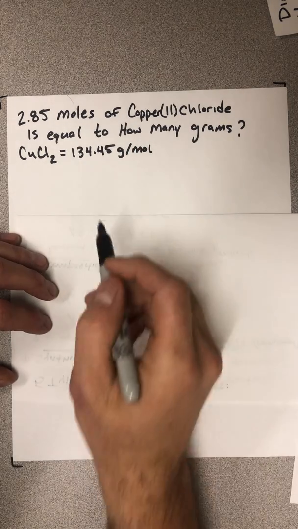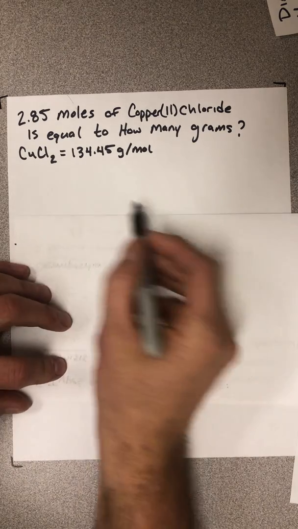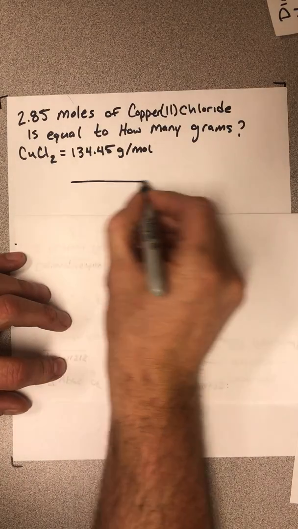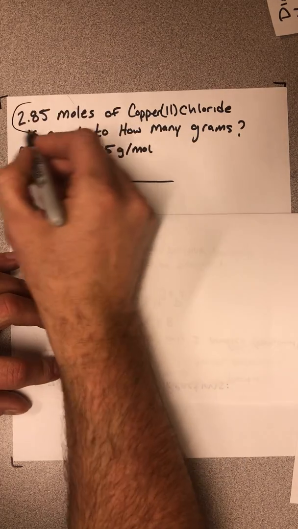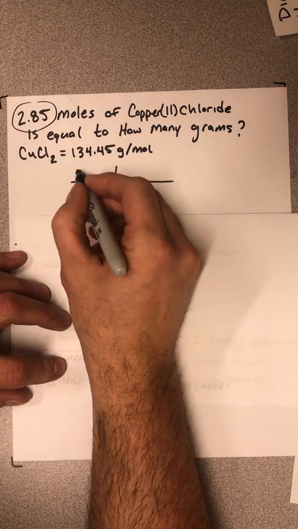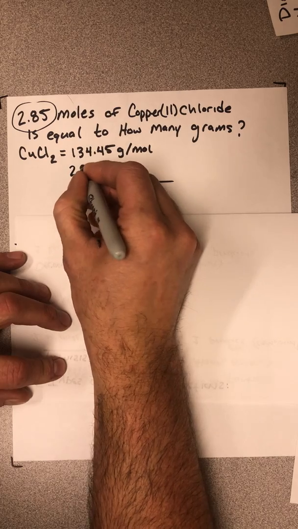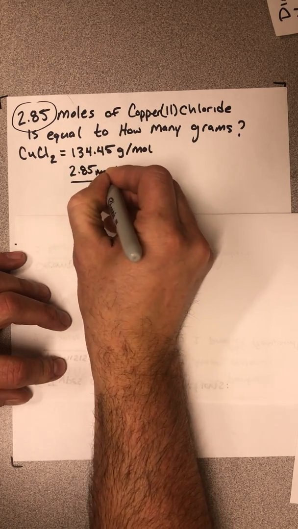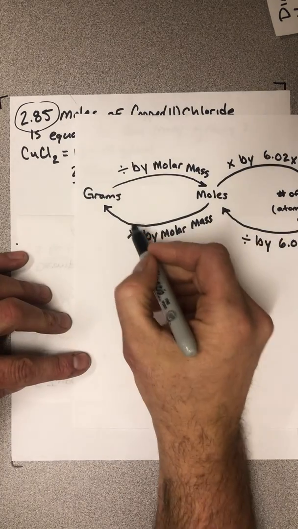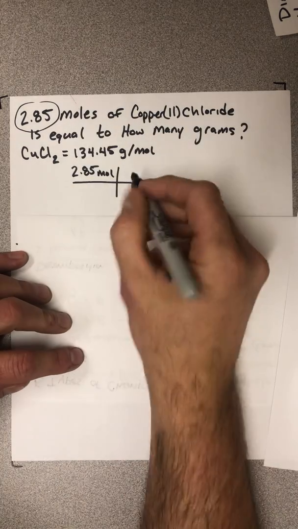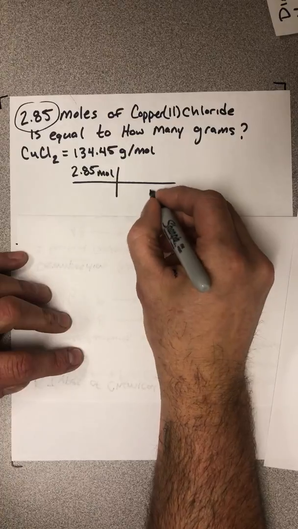And now, what we try to get you to do is dimensional analysis to make this happen. So start with your cross, put this starting number of moles, whatever's given to you in the problem, in this upper left, 2.85 moles. And then based on this, remember, we're going to be multiplying by the molar mass, right? And so we want the unit mole to cross away.